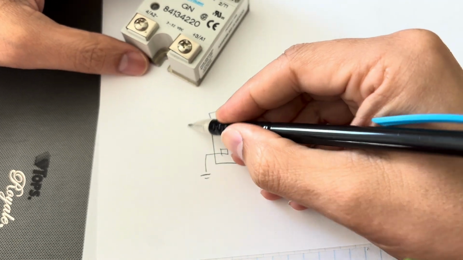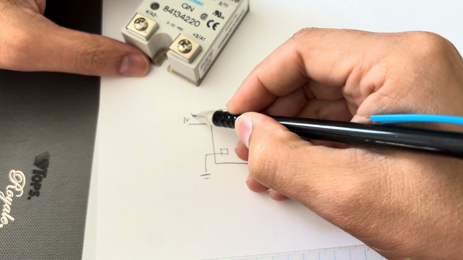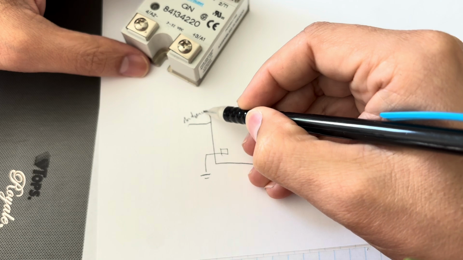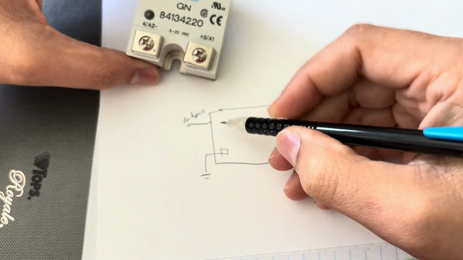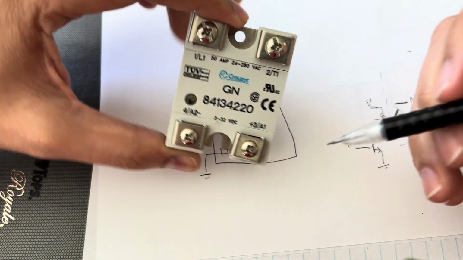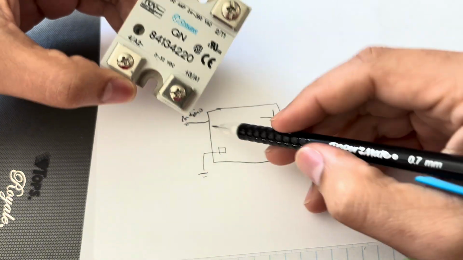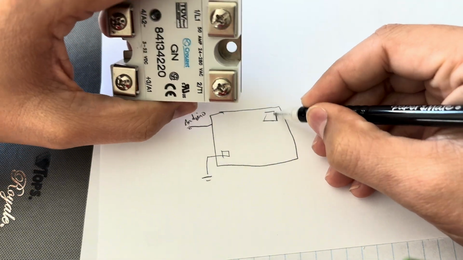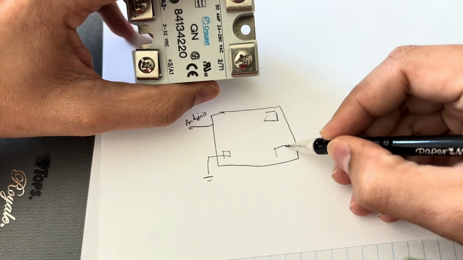And then this can go up to some type of Arduino pin, right? To whatever pin. And then you can PWM this thing to control whatever output you want. Or you can just set it high and it'll just close the path. But the connections here are as follows.